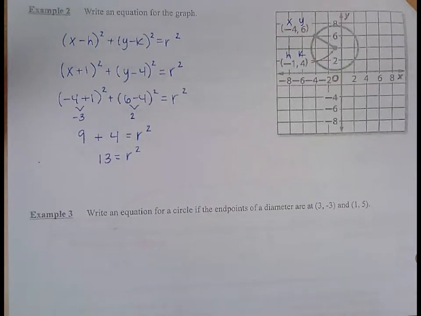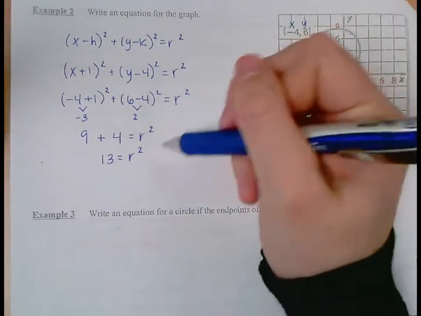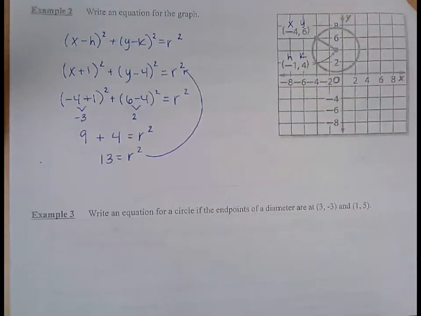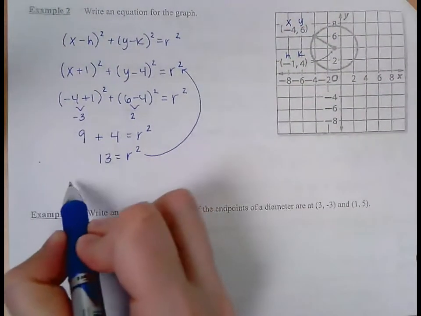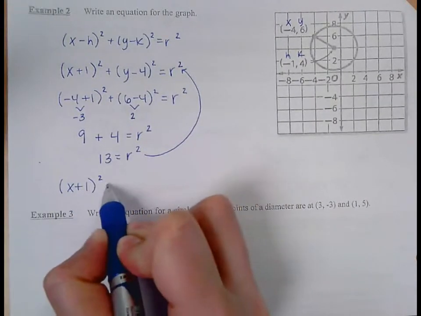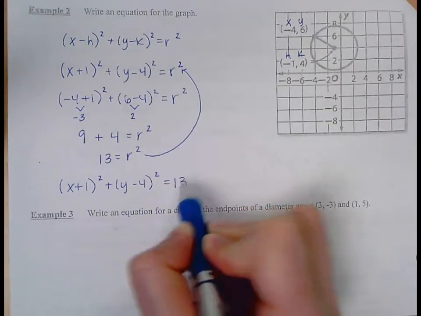Now, I could go one step further and actually find r, but I don't need to because I have r squared in my formula anyway, so I can then just substitute 13 into my equation. So my equation for my circle is x plus 1 quantity squared plus y minus 4 quantity squared equals 13.